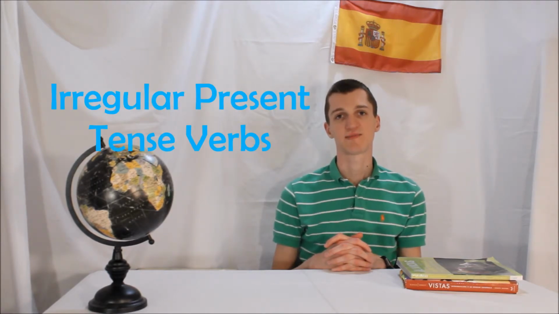And next, let's take a look at the irregular present tense verbs in Spanish. Now in Spanish, most irregular present tense verbs are irregular in the yo form, or the I form, but there are also several that are irregular in all the other forms as well. So let's take a look at the first example with the verb ser, meaning to be.